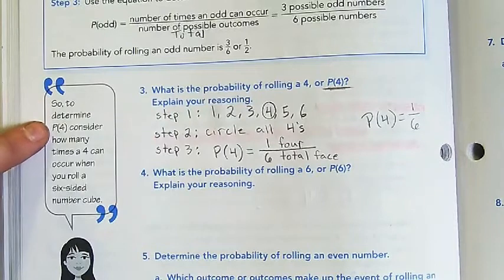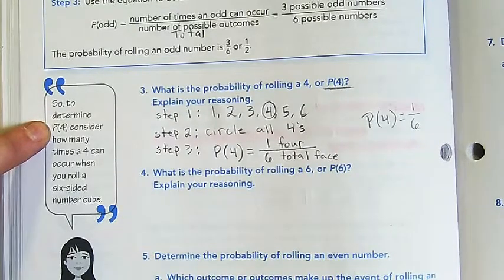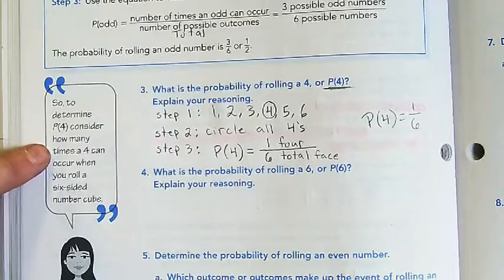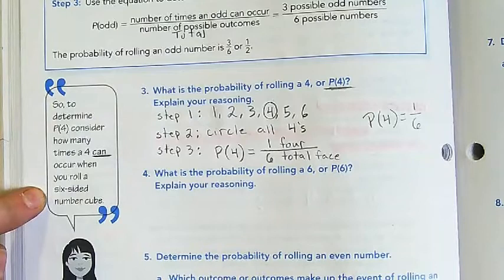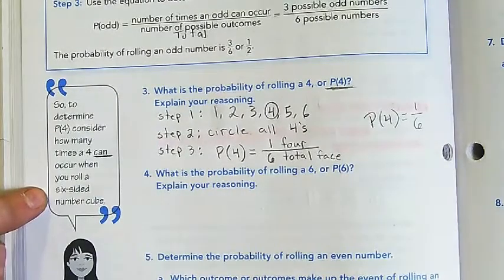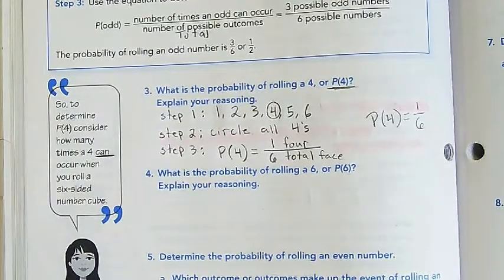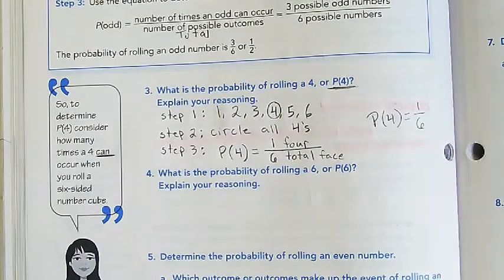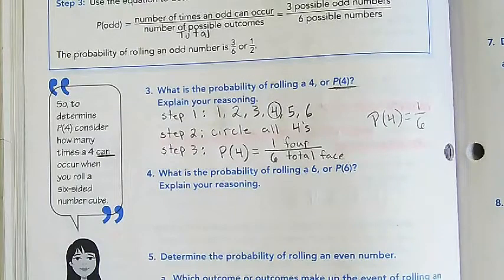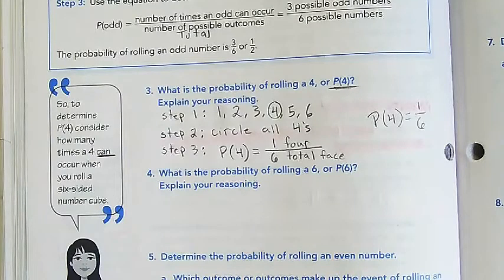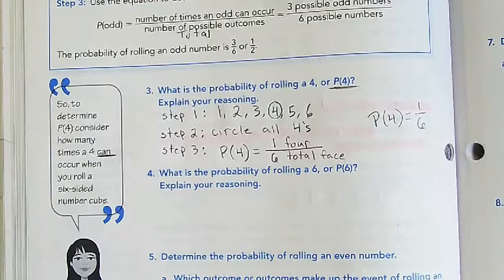So to determine the probability of getting a 4, consider how many times a 4 can occur when you roll a 6-sided number cube. That's the numerator. So you try number 4. What's the probability of rolling a 6?